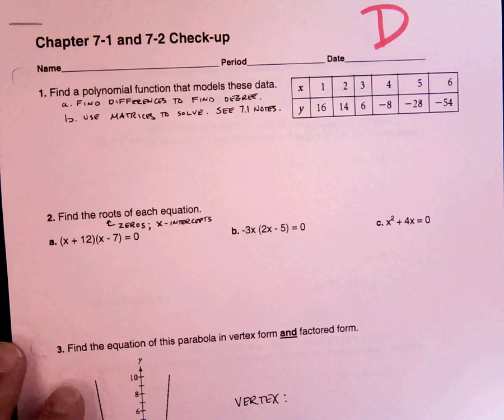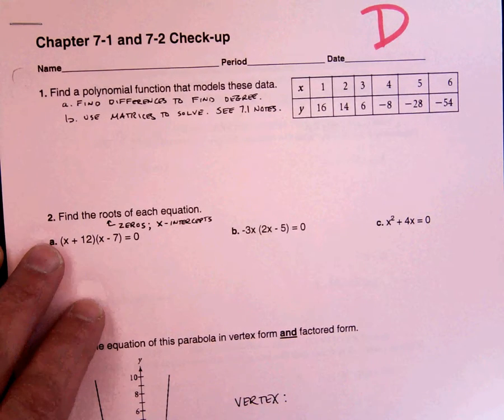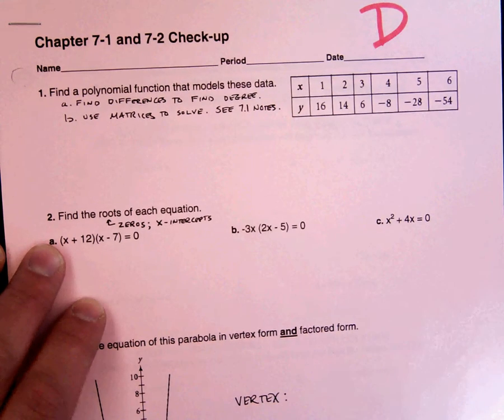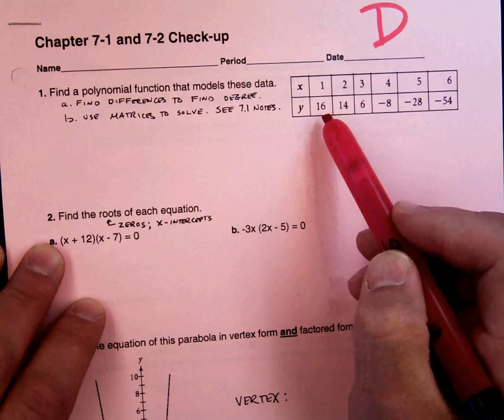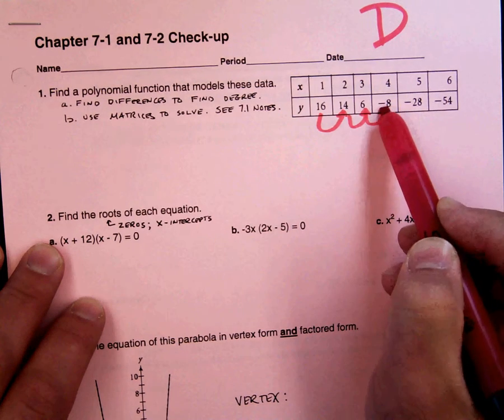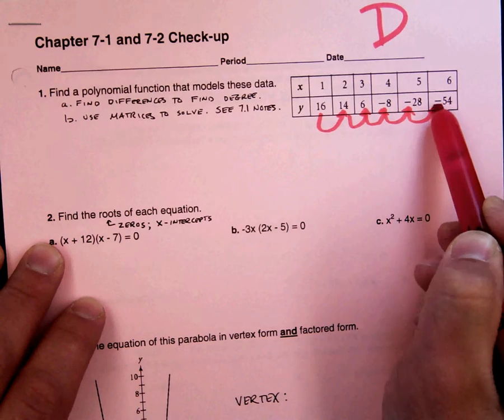In number 1, we're asked to find a polynomial function that models these data. So the first thing we want to do is figure out what degree this polynomial is. So what we do is we find the differences in the y's as you move down the column. As you move across the row, I should say.